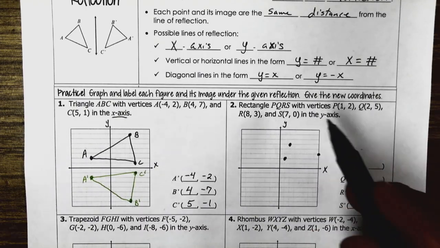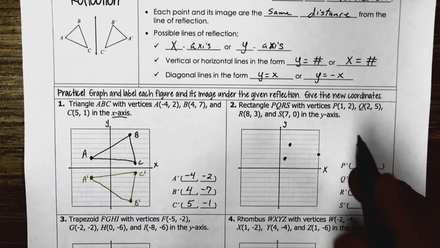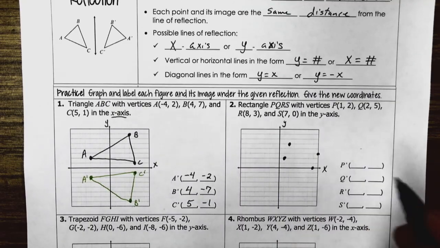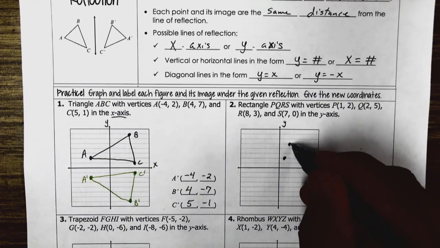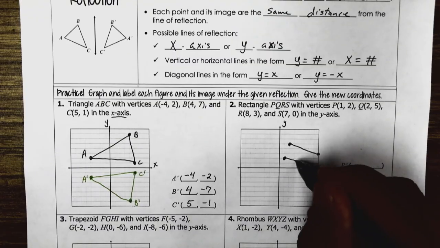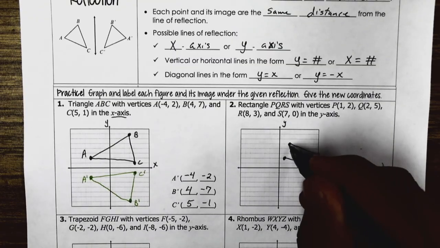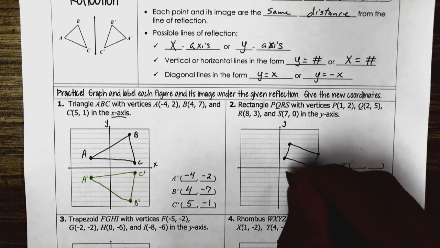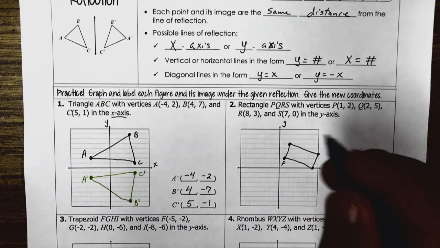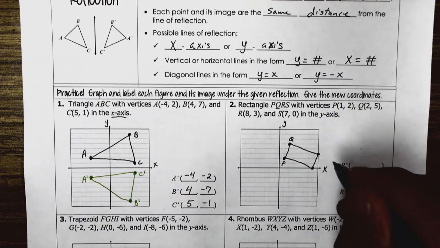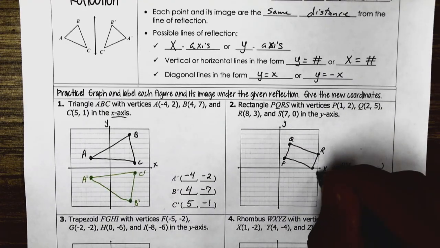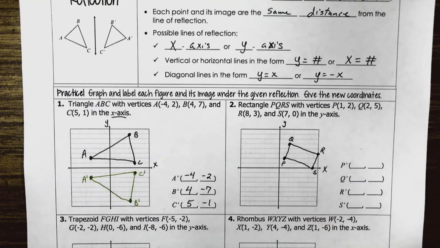And S is at 7, 0. There we go. So here's my rectangle. This is P, this is Q, this is R, and this is S.